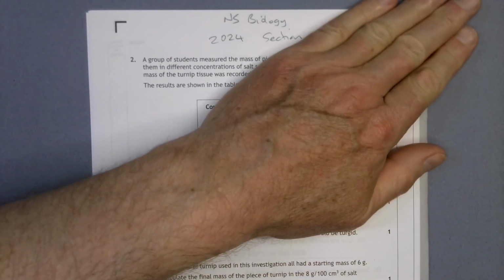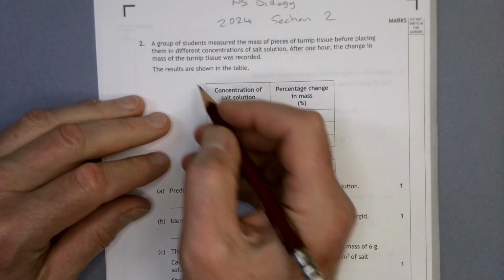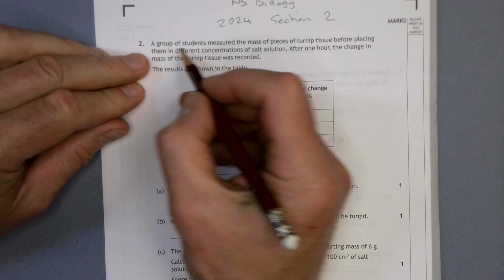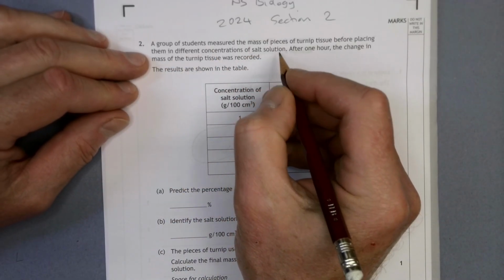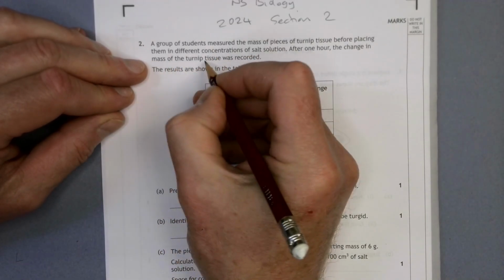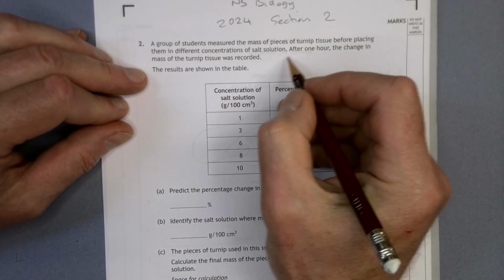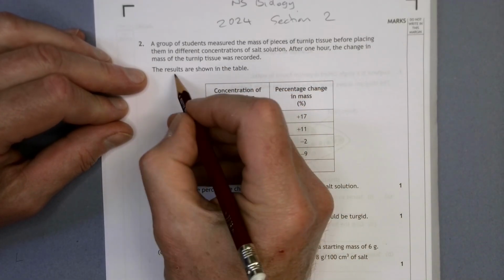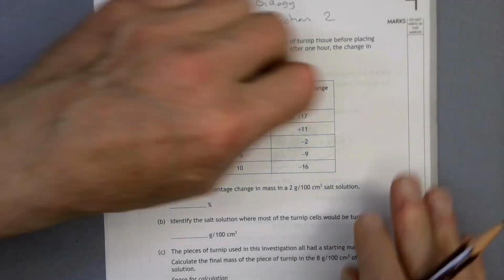All right, question 2. Let's see where we're up to. A group of students measured the mass of pieces of turnip tissue before placing them in different concentrations of salt solution. After 1 hour, the change in the mass of the turnip tissue was recorded. So they're describing an experiment to you here. This is the description of an experiment. The results are shown in the table. Let's just have a quick look at the table.